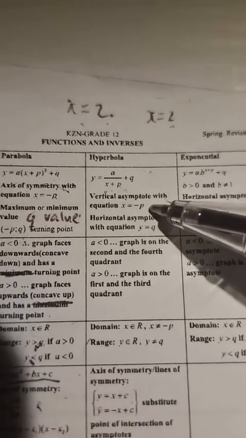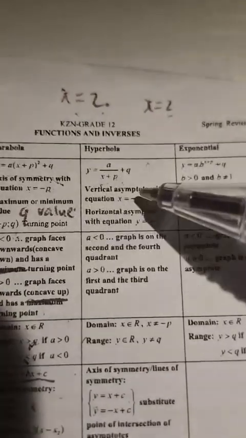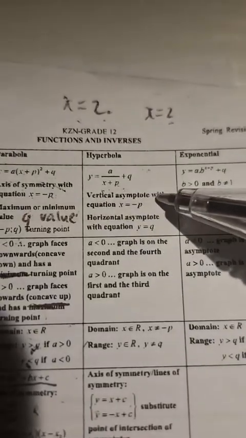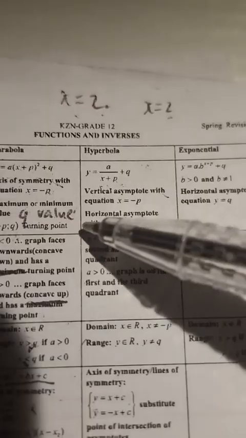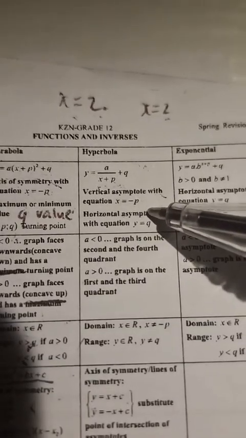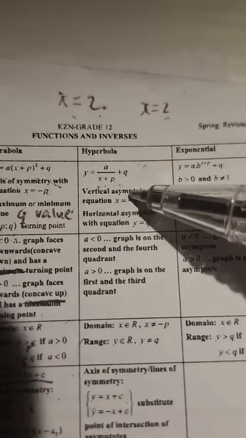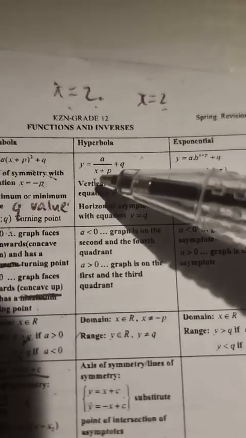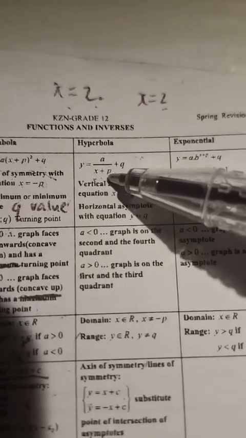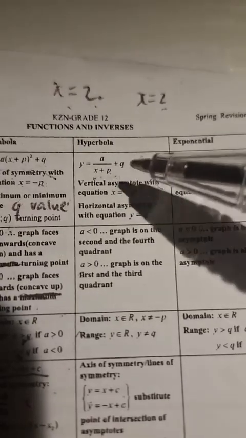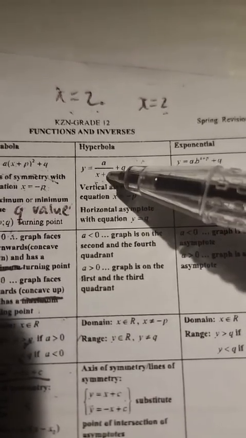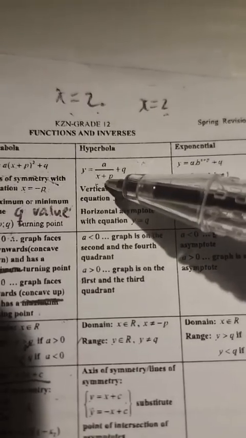I don't know if any of you have any questions about the vertical asymptote and the horizontal asymptote and how we are able to get the equations of the two. For the vertical asymptote, you just take the expression in the denominator, you equate it to 0, you solve for that equation. You'll get x is equal to the inverse of this value.